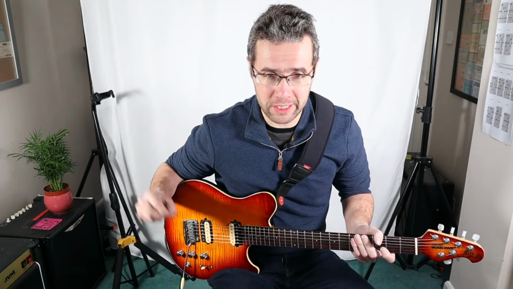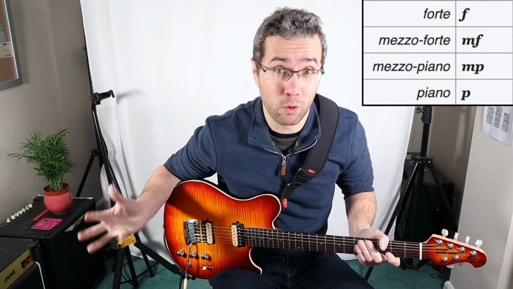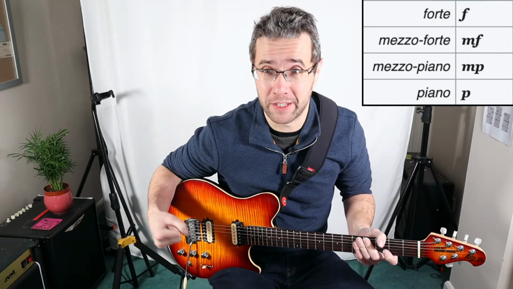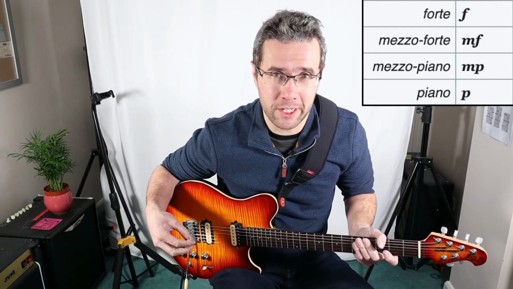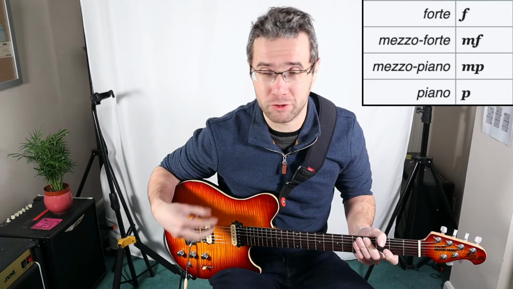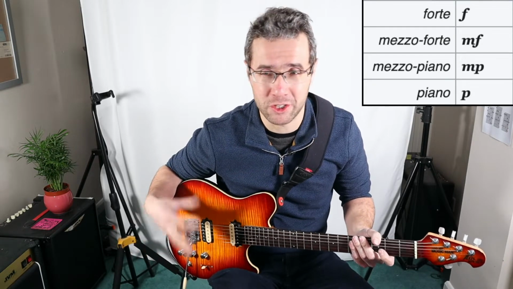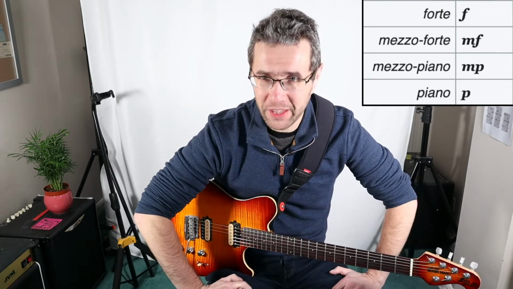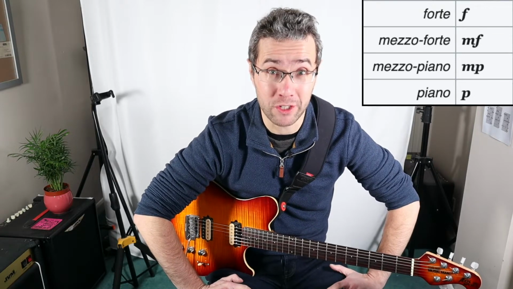Let's look at a few common terms first. You often see these on tab and might not know what they mean. You've got these little symbols below the tab. F is forte. MF is mezzo forte, which basically means moderately loud. Then you've got MP, mezzo piano, which is moderately quiet, and then you've got P. You can also have a double P, a triple P, a double F and so on, which are different degrees. A double P is going to be really quite quiet, and with quite a few Fs you're going to be really loud.